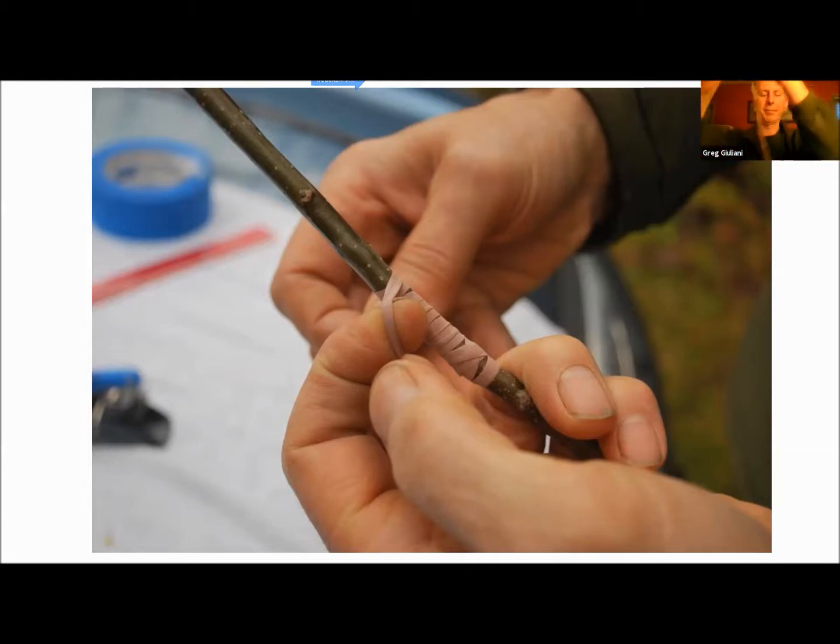I'll put my finger under the band and lift the band, bring the rubber band around and tuck it under like that. I'm not sure if everybody can see.